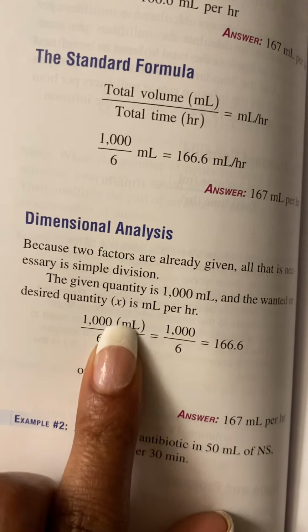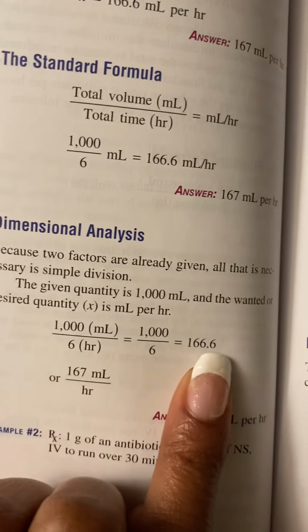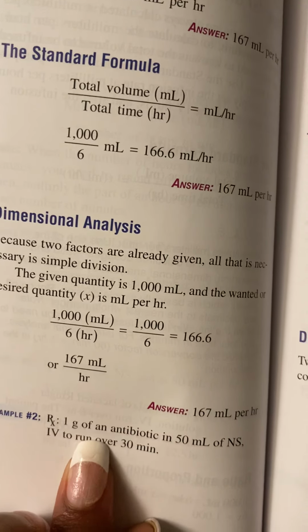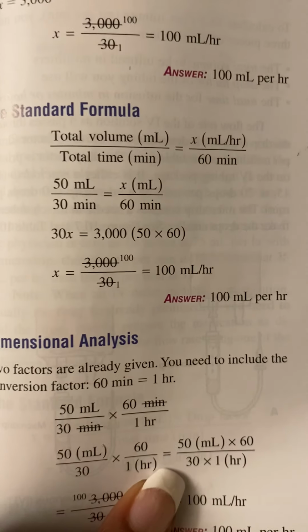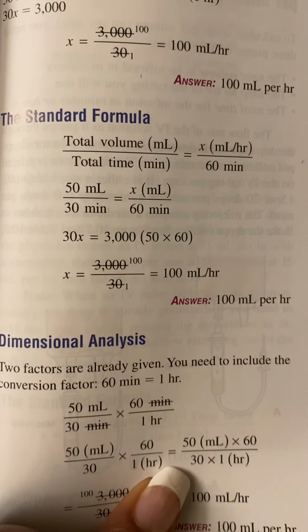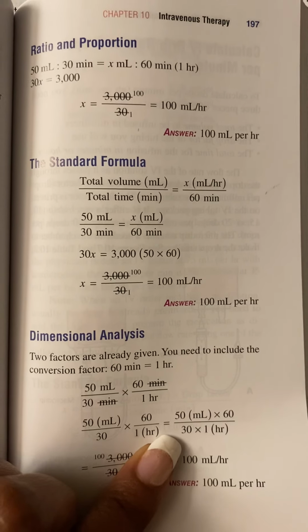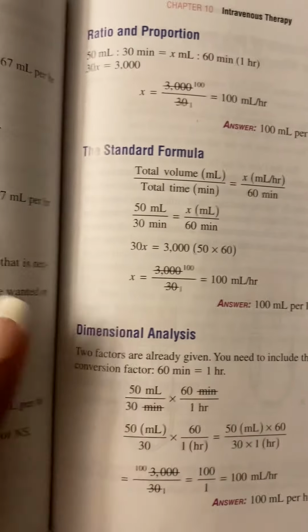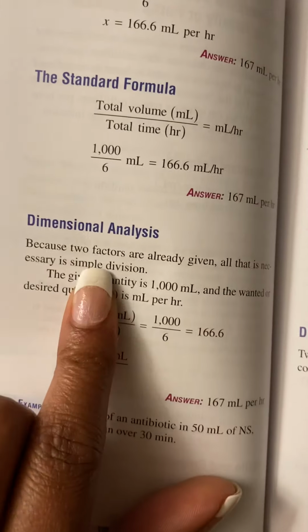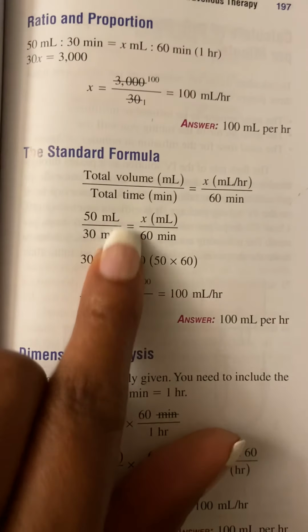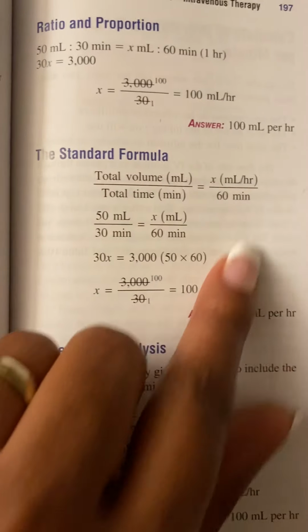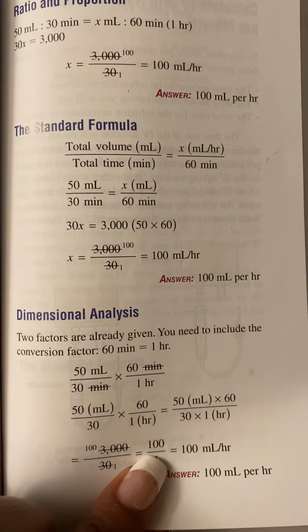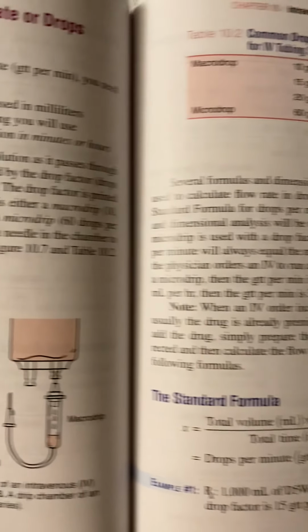When you just divide really the milliliters by the hours, it's called dimensional analysis when you do that. And then you will have like the standard form, which I know a lot of students, when it comes to the IV part, utilize more so the standard formula and dimensional analysis as opposed to doing the actual standard form. But I will show you both methods in dimensional analysis.